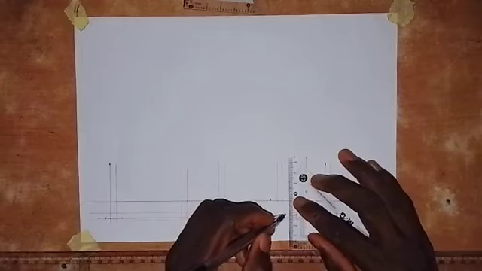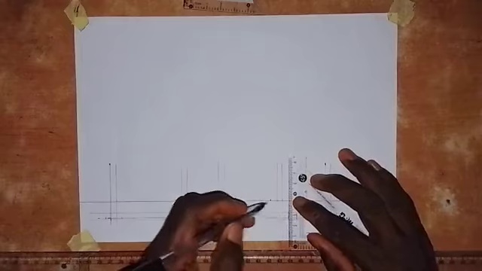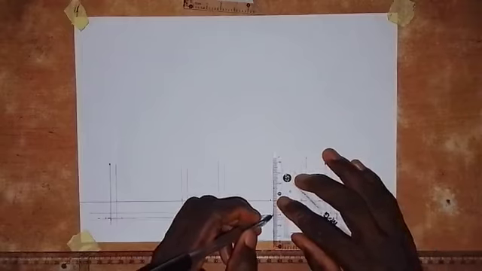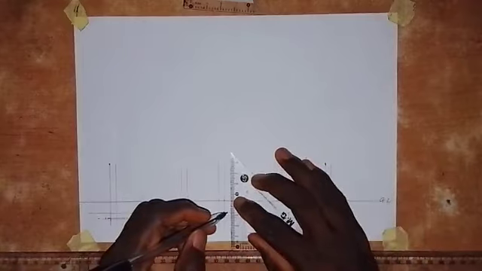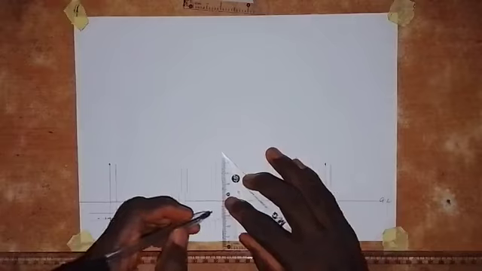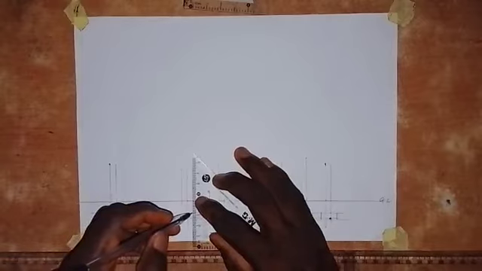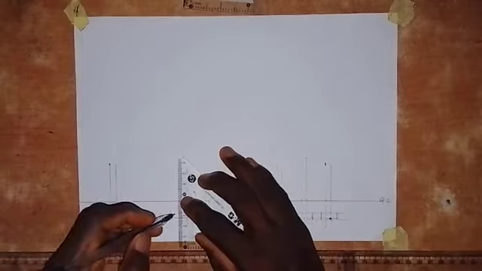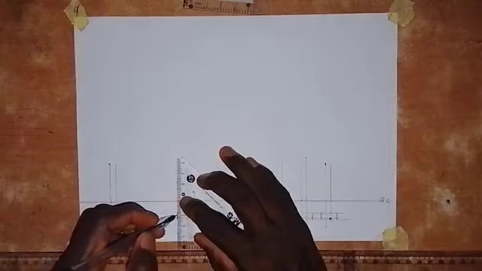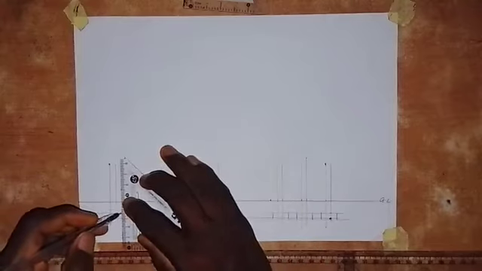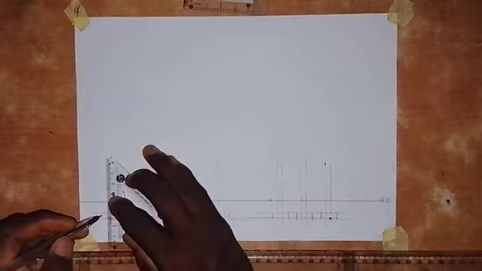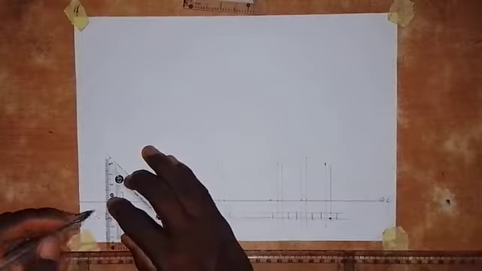Then I'll do the same thing here. So we have this. The foundation footing and the blinding, that's what we are working on right now. They'll be in the form of rectangles, as you can see me doing it here.